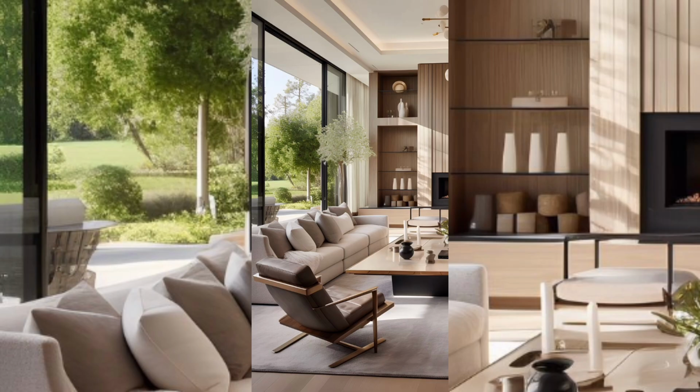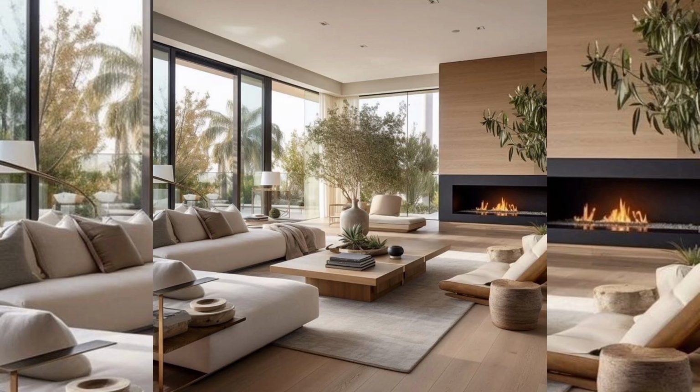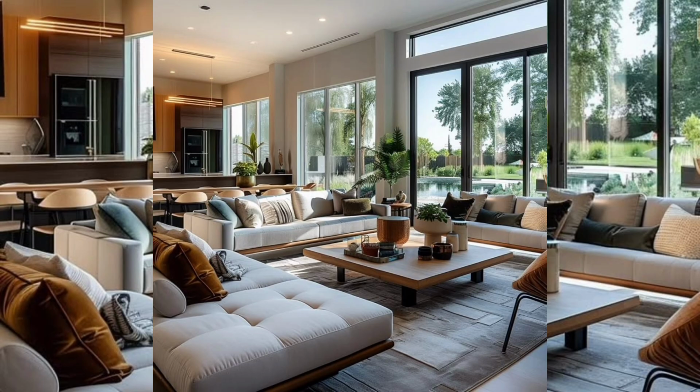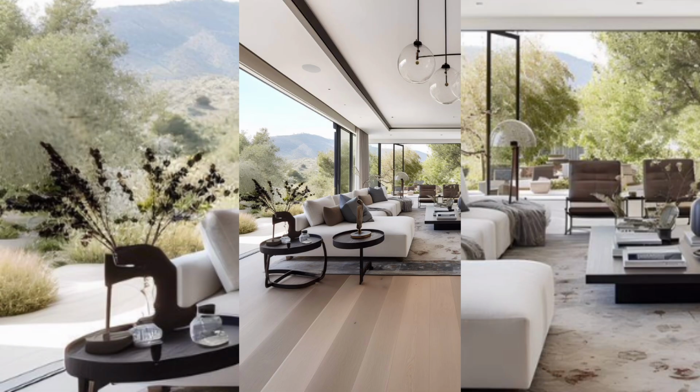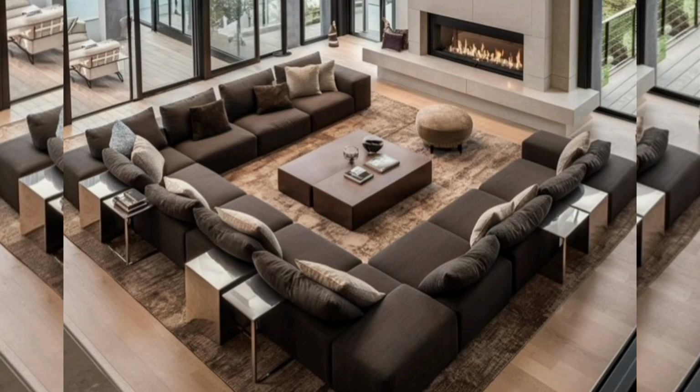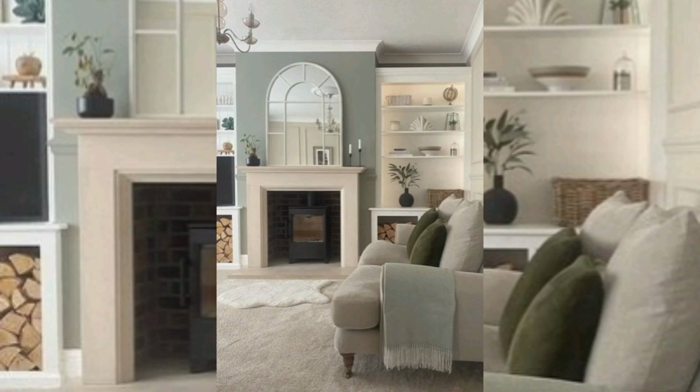Wall-to-wall cabinets. If you have the budget, a full wall of cabinets can transform a cluttered room into a storage area and maximize space. Thank you for watching this video.